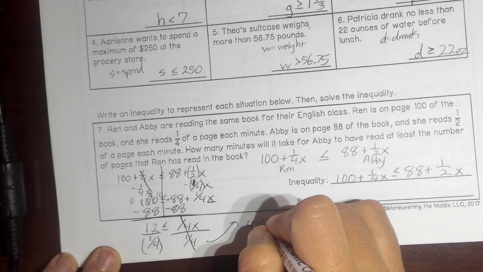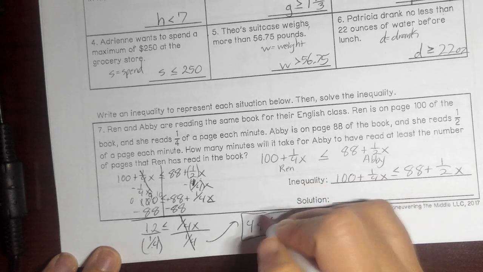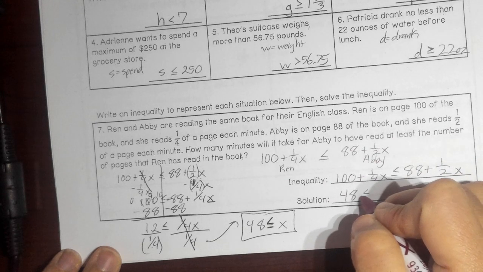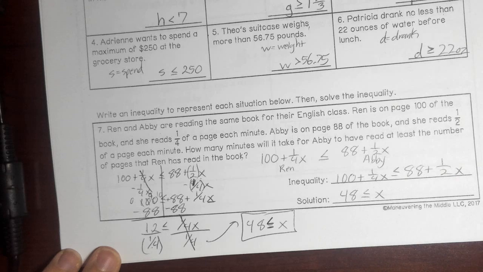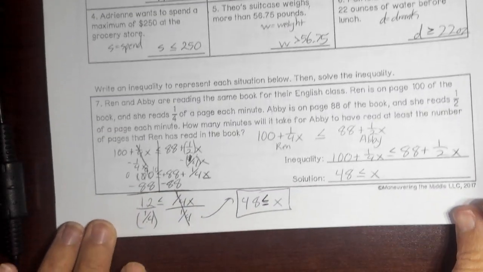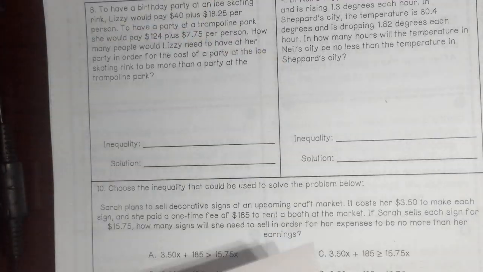It is x is greater than or equal to 48. Okay, so we're going to put here x is greater than or equal to 48. Okay, you can see all that. All right, and then let's go to the next page.